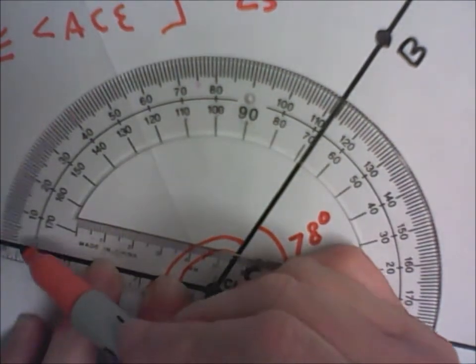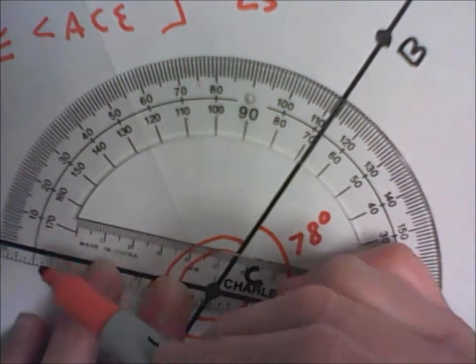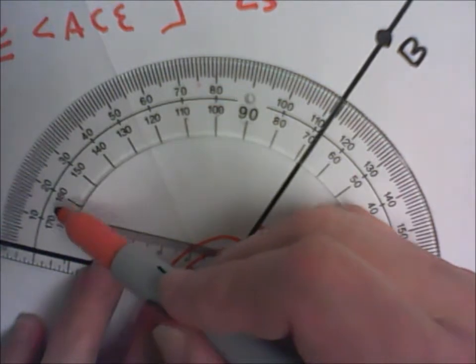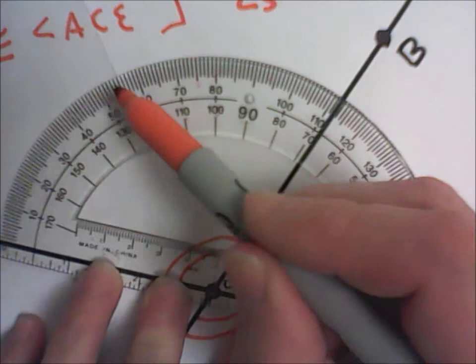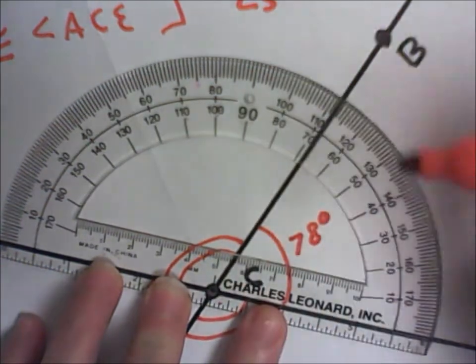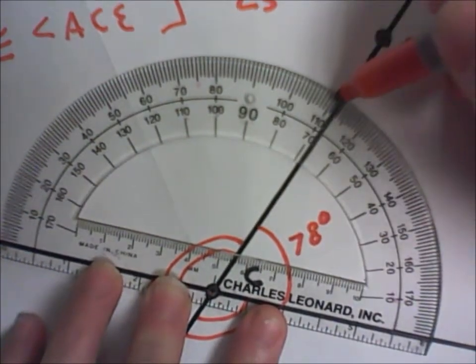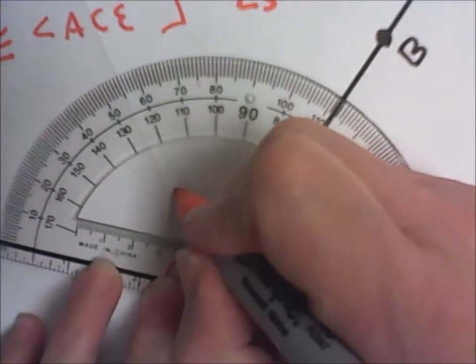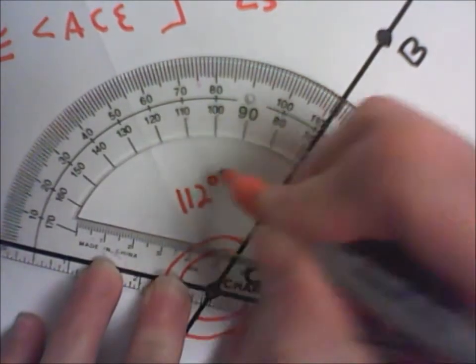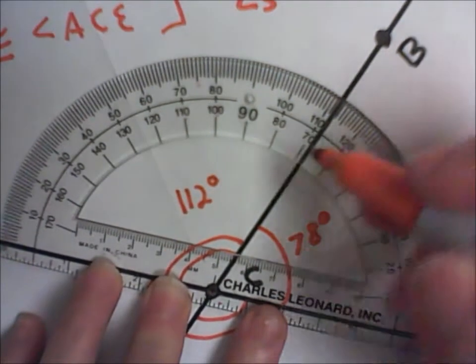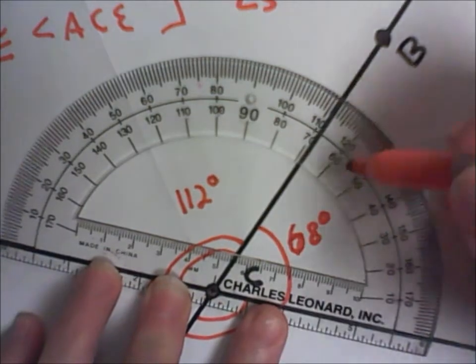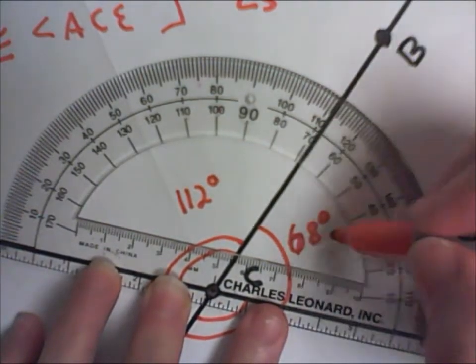And then I'm going to measure this one on the other side. Starting here, again, I'm not going to start at 170, 160, 150. I'm going to go 10, 20, 30. So I'm using the outside of the protractor, coming the other way. And I'm just past 110. So 110, 111, 112. I am at 112 degrees on this side. Oh, this is 68. Silly me. Yeah, it's between 60 and 70, so it's 68 degrees.